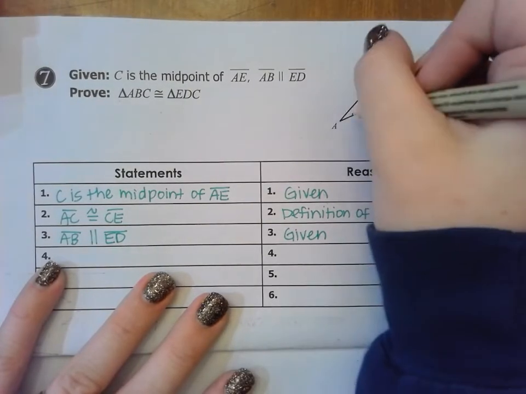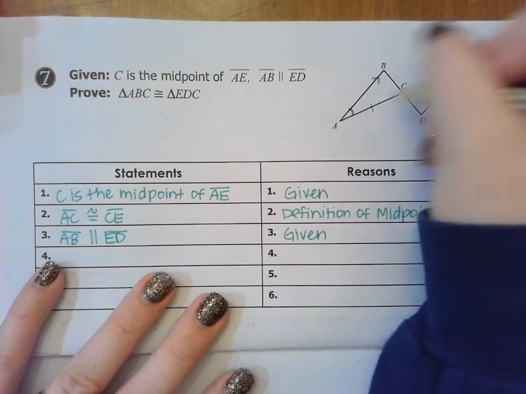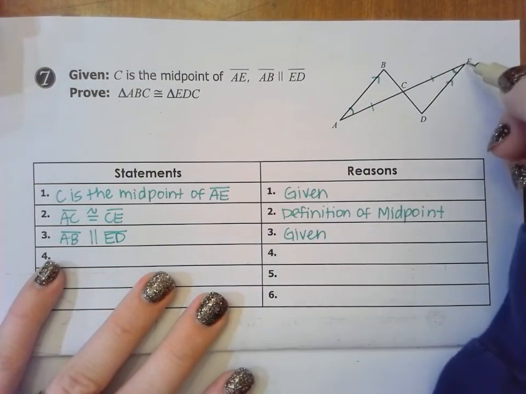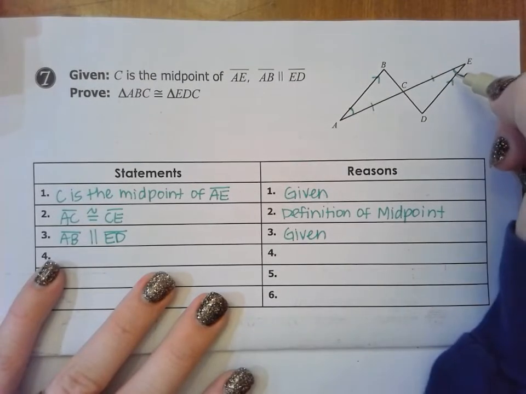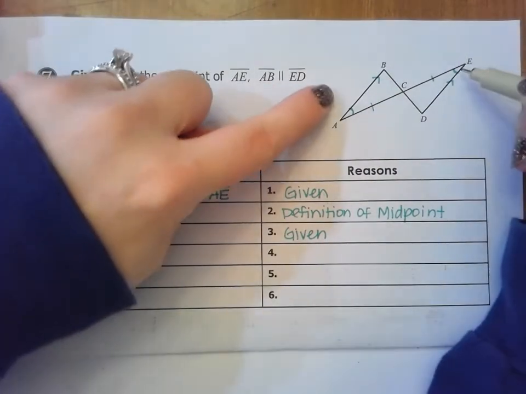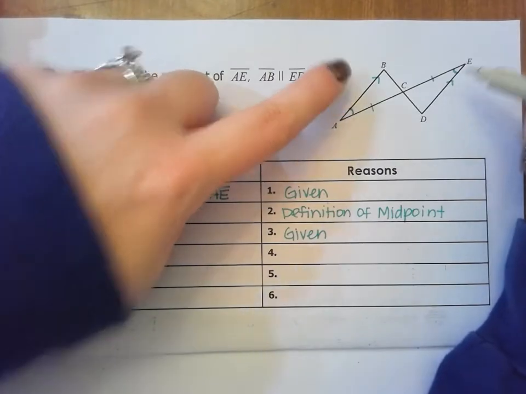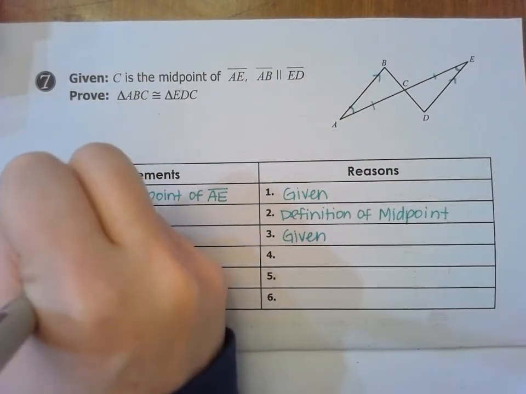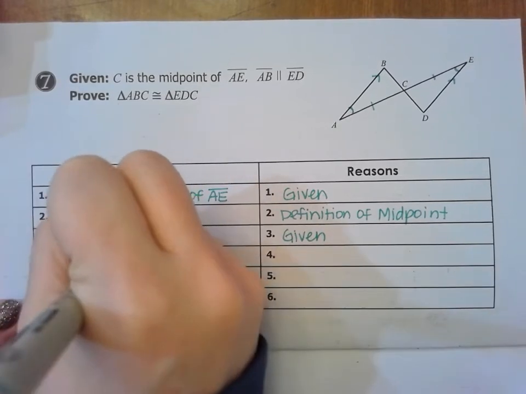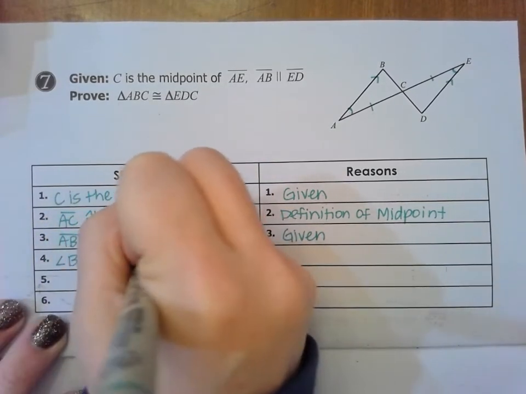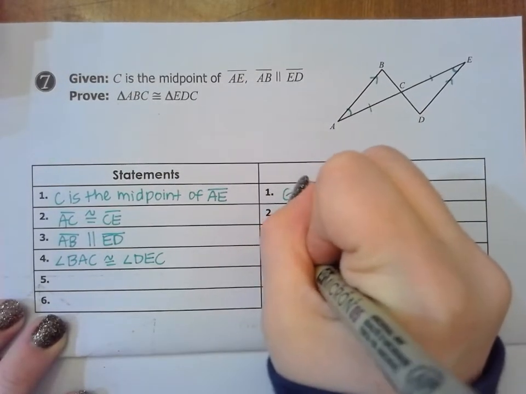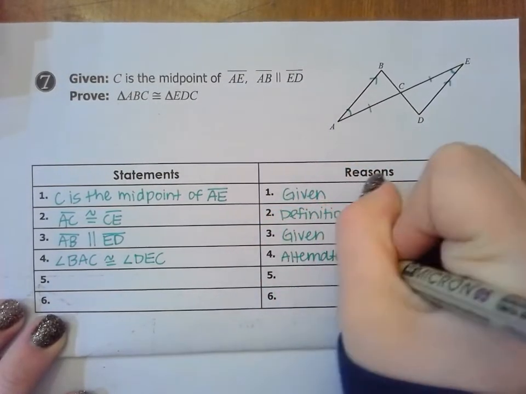So what do I know about angles BAC and DEC? Well, they're alternate interior angles, alternate sides of the transversal inside the parallel lines, so those are congruent. So angle BAC is congruent to angle DEC. That's because they're alternate interior angles.